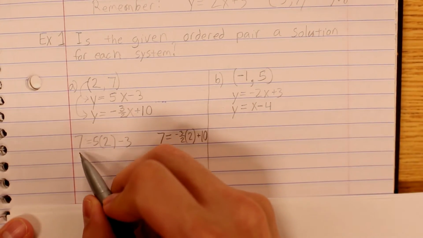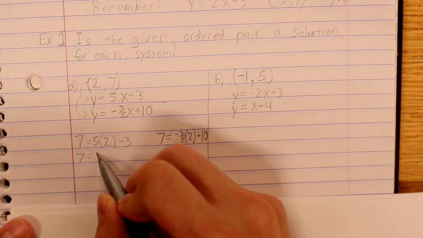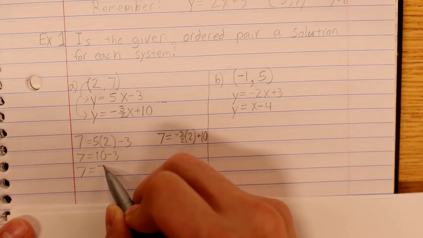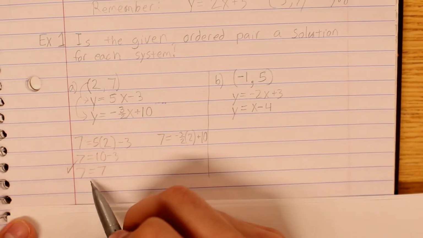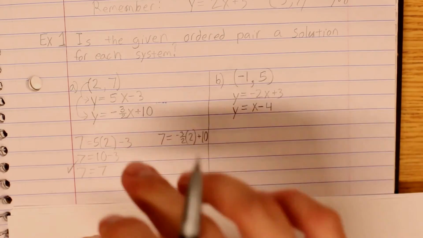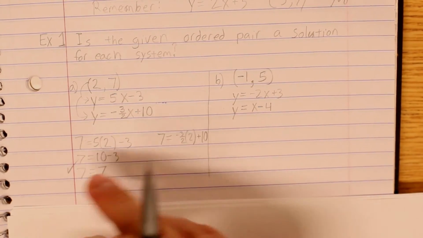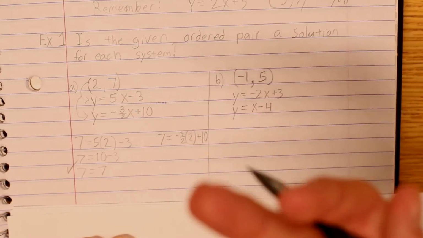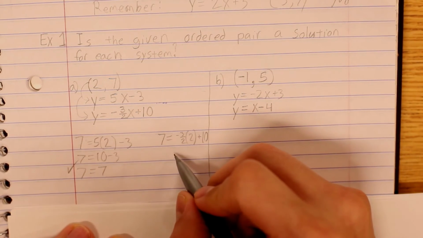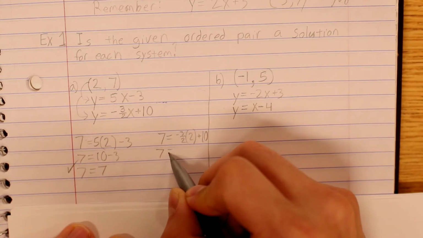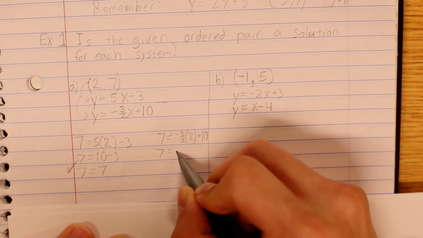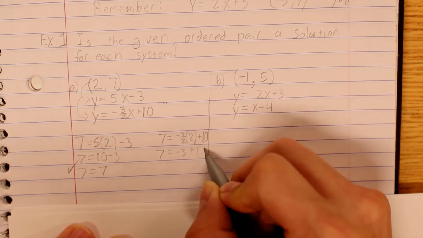Here we just solve it. I have 7 is equal to 10 minus 3, so 7 is equal to 7. Check. That one works. But for this to be a solution for the system, it has to work for both. If it fails on any one, then the answer is no. Now 7 equals 2 times negative 3 halves, which is negative 3, plus 10.